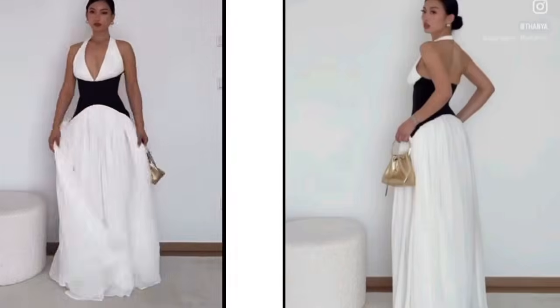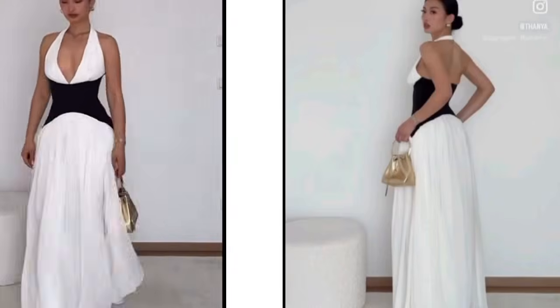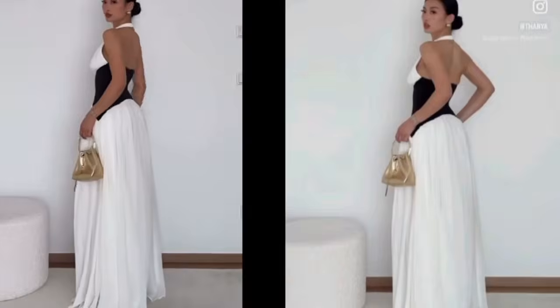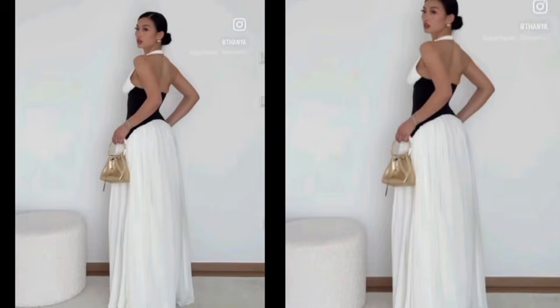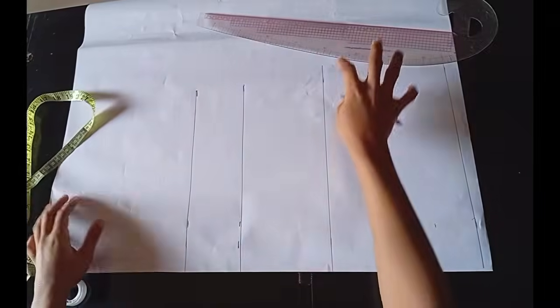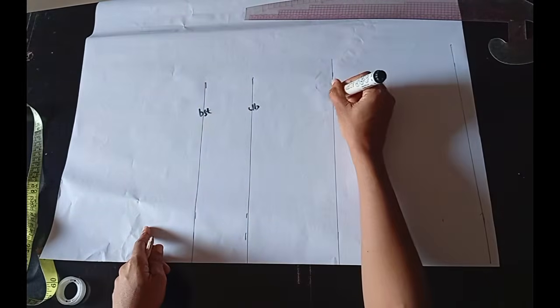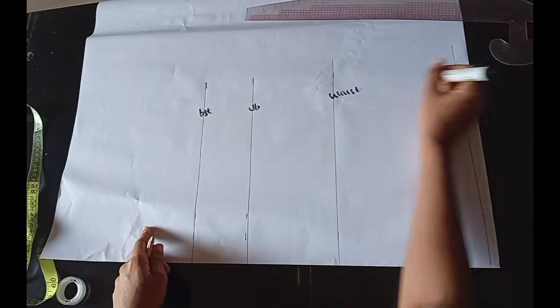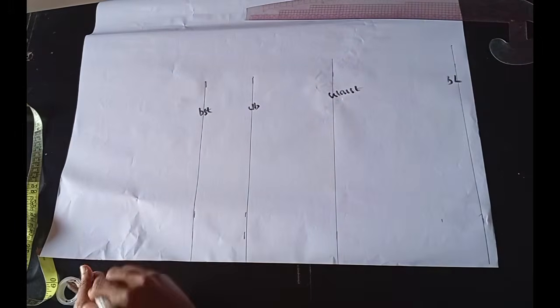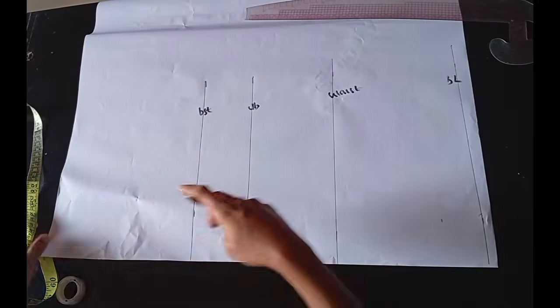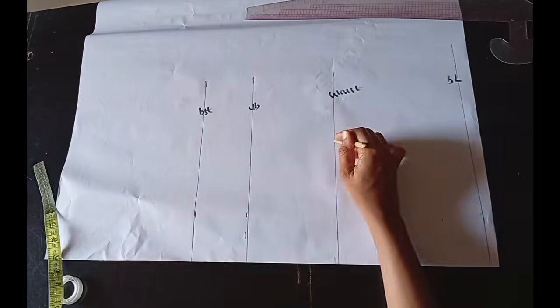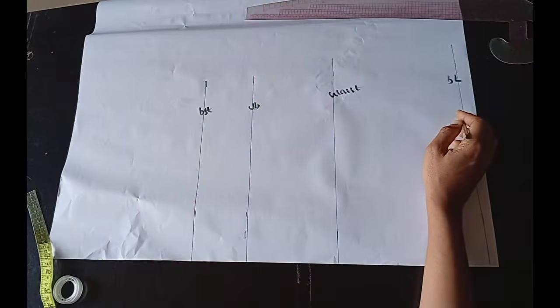In this video, I'm going to be sharing a tutorial of how to cut this Halterneck underbust asymmetric gathered dress. Now for this particular pattern, we're going to start drafting from the front pattern. I'm going to start by marking my shoulder to bust line, under bust, waist, and blouse length. So I added an extra 7 inches after my waistline at this point.